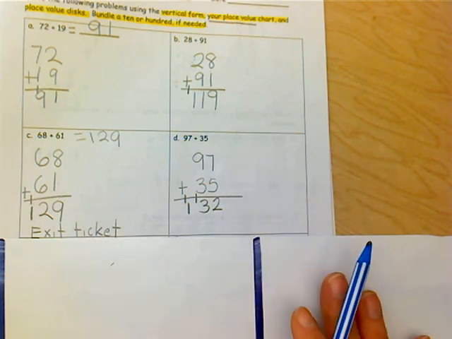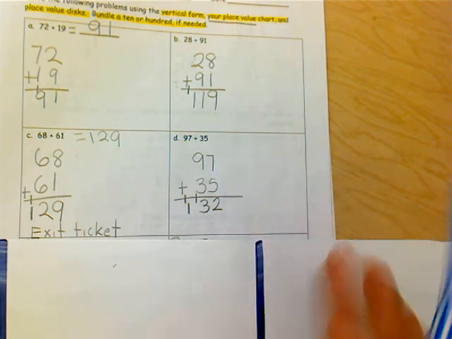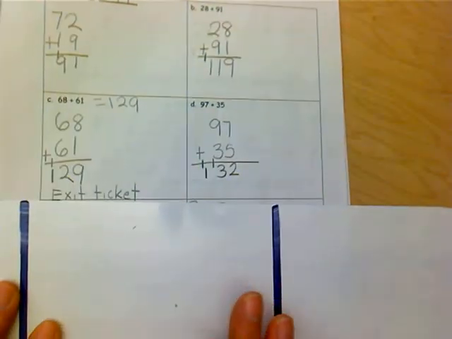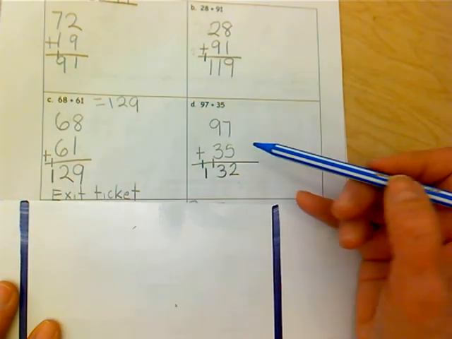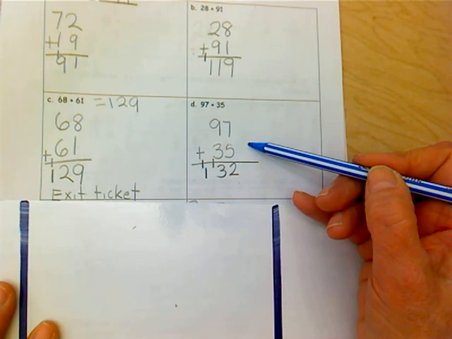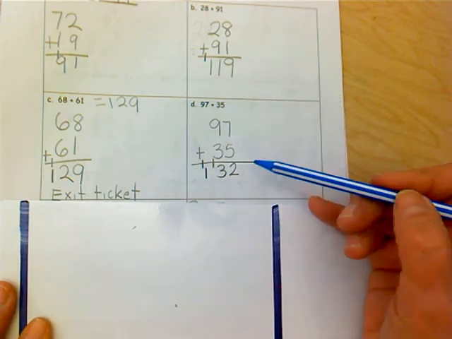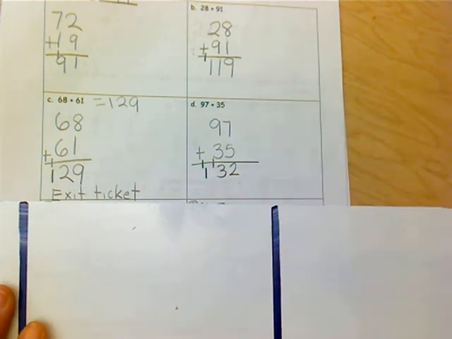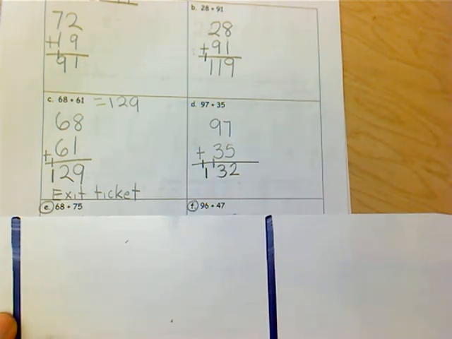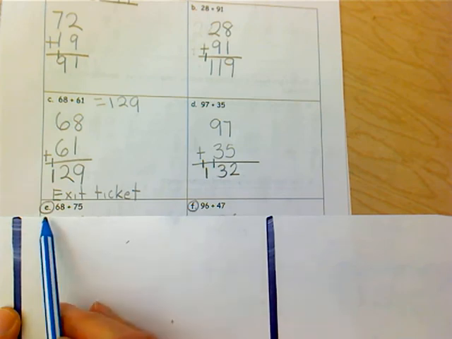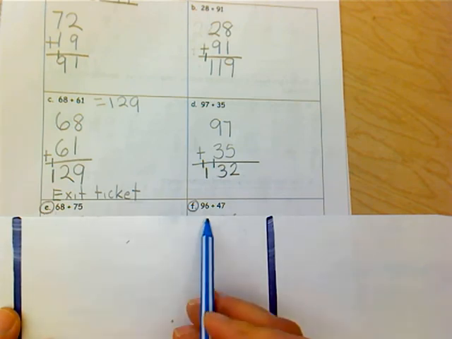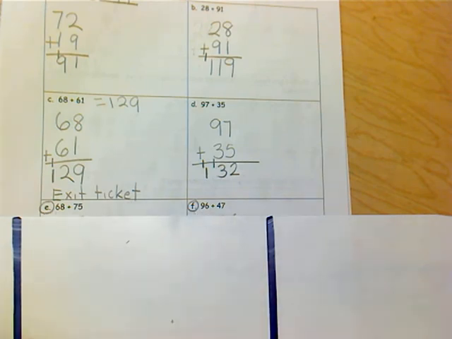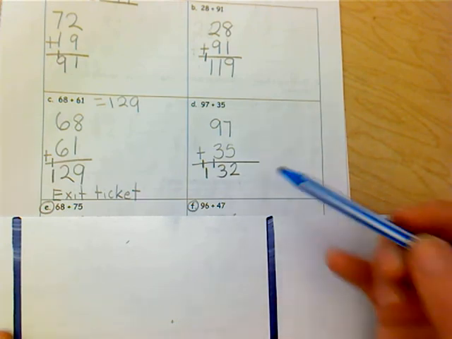Hopefully you did all of that on your place value chart so you understand the relationship between working on the place value chart and how it relates to the vertical form. The whole idea is to get us comfortable coming from the place value chart to the vertical form. And of course your last problem that you need to send as your exit ticket is letter E and letter F. Again, please use your place value chart along with the vertical form as you get ready to send those problems to your teacher.